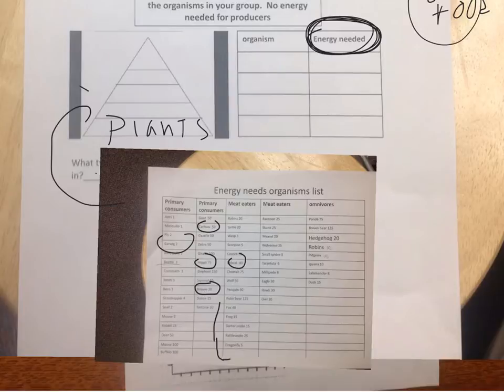Then you have to figure out what's going to eat the plants. I like to start small. That gives you more options later. If I start off with a giant one, it's a little tougher. So I'm going to pick snail. So snail is going to be my primary consumer.